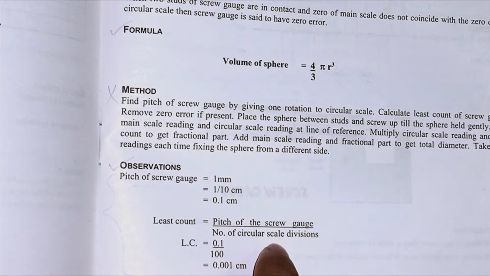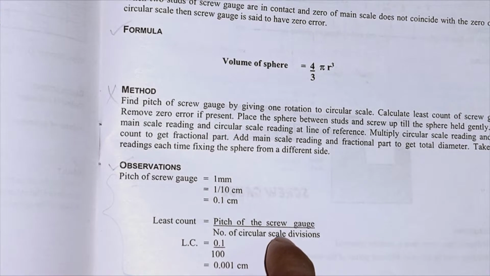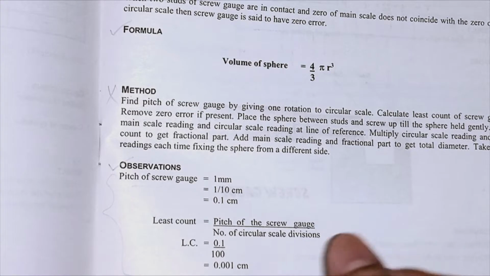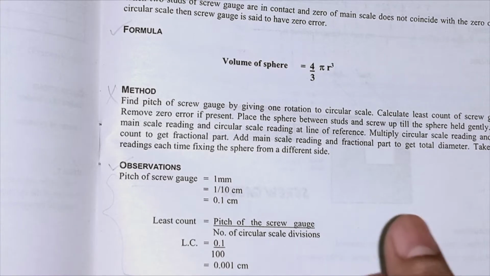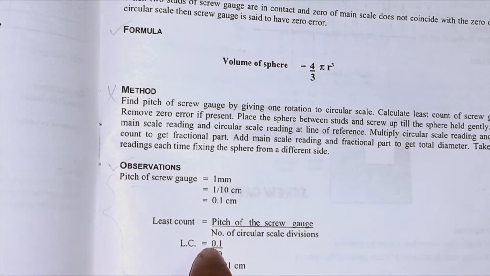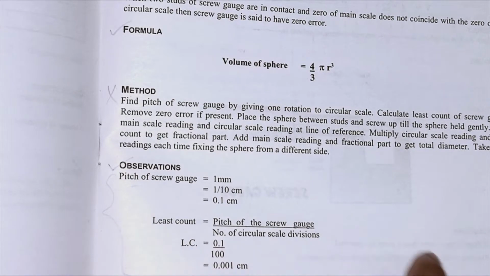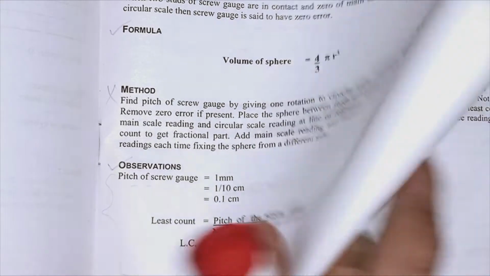There are many types of circular scale on a screw gauge. Some screw gauges have 50 divisions on the circular scale, some have 100 divisions. In our case, we will see how this 0.1 comes, so you don't need to worry, we will find it in this video.